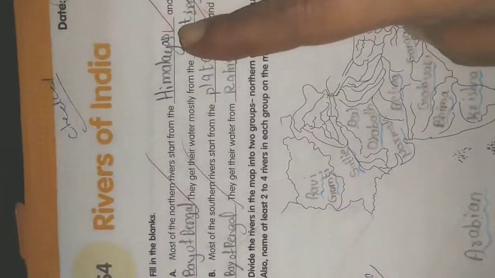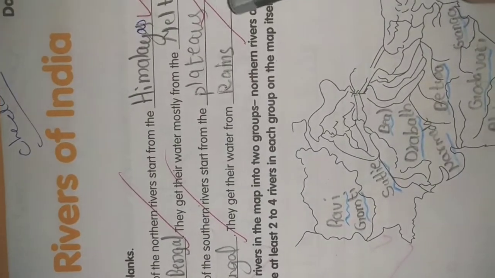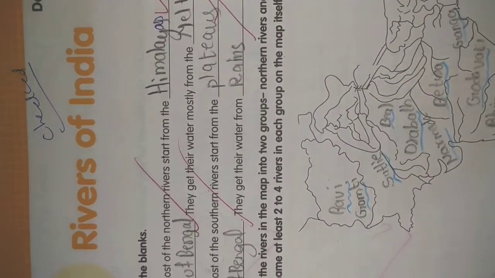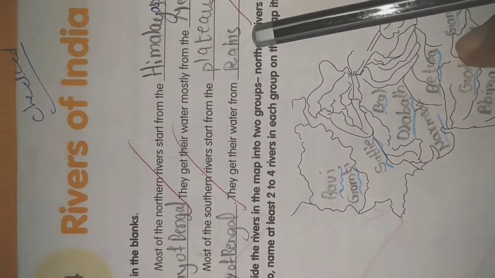So the words are Himalayas, Bay of Bengal, melting of snow, plateaus. Melting. Now B1: most of the southern rivers start from the plateaus and then flow towards the Bay of Bengal. They get their water from rains.